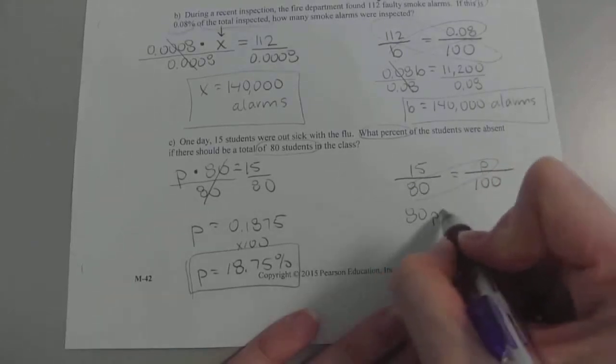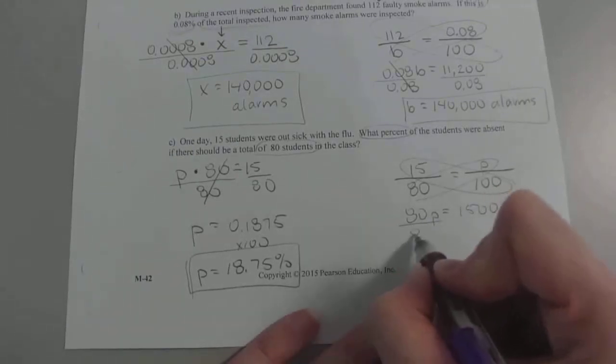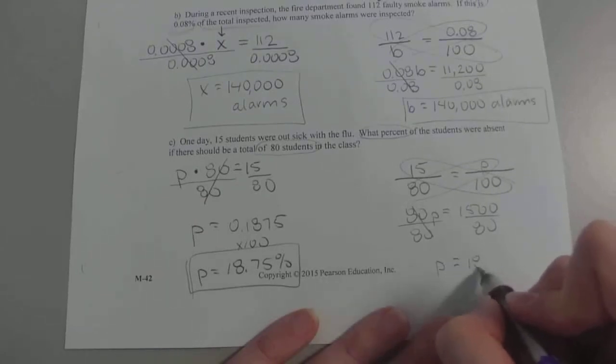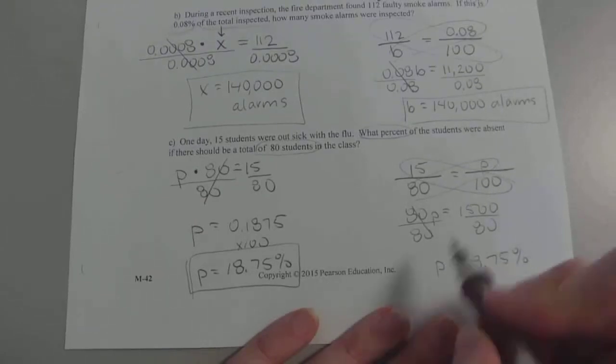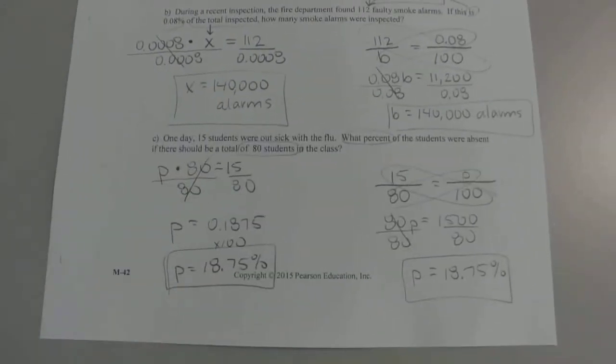We're going to cross multiply to get 80P. And we're going to cross multiply to get 1,500. But when you divide both sides by 80, without having to do any more math, you should get 18.75%. Does that look right? So to me, this one makes a little bit more sense in the proportion way, because I know I had a total of 80. That was my base there. And a certain amount were sick, so that's why I knew 15 went on top. Here, there wasn't a really pretty sentence to start up that equation, so that's a little tricky. Are there any questions on the front page?